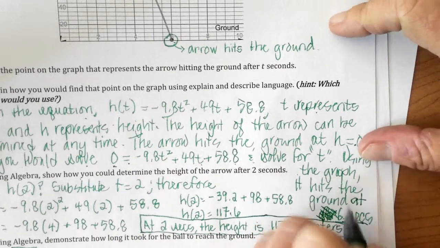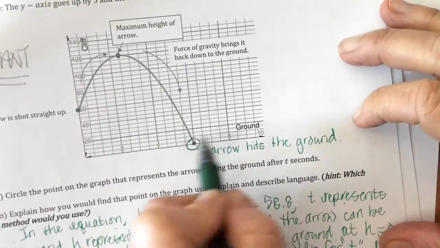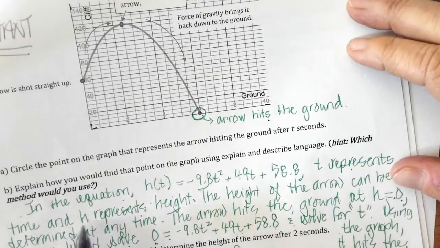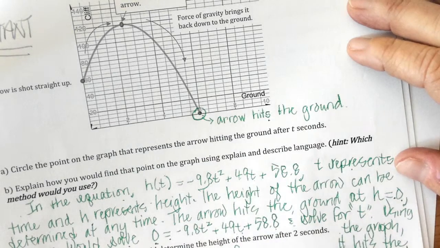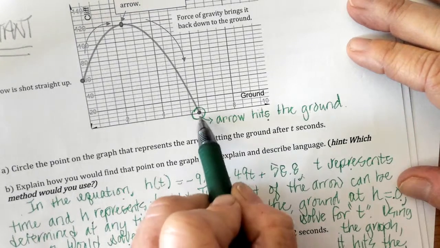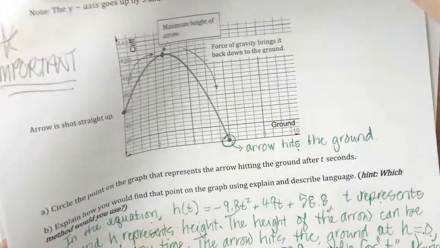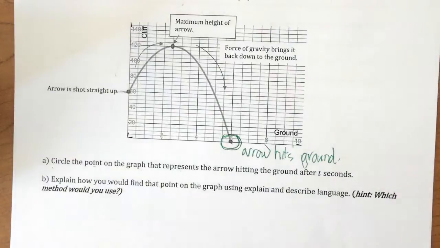Okay, so at 6 seconds, that's when it hits the ground. I've read the graph. I've actually explained how I would use the graph. What method would I use? I'm using the graph. Why would I do that? Because I know h is equal to 0 at that point in time. All right, now, moving on.